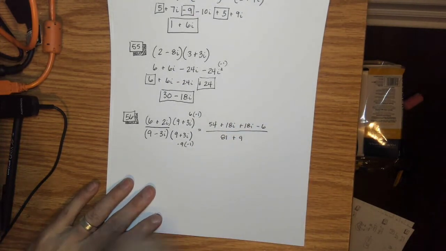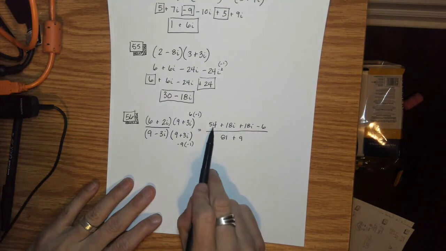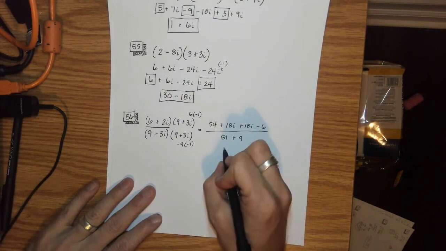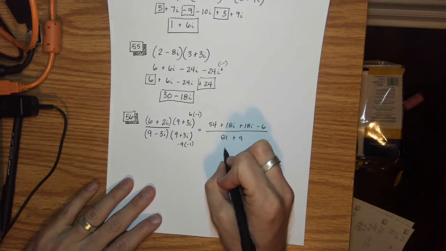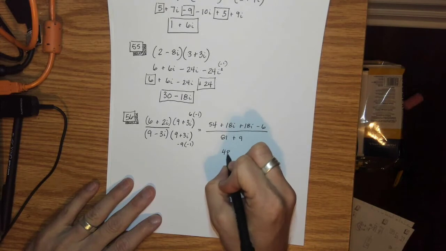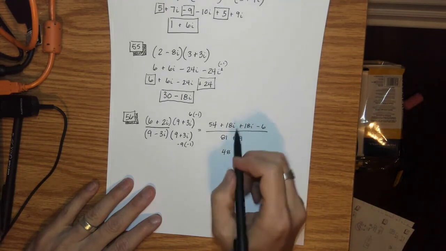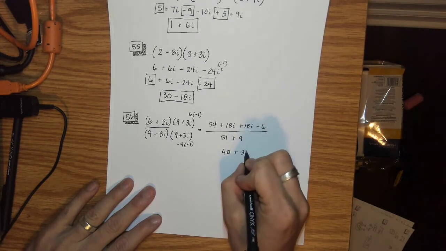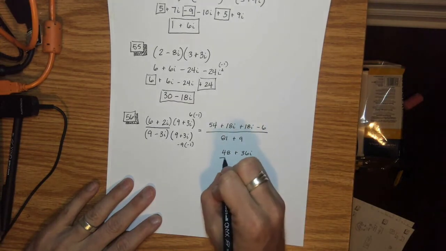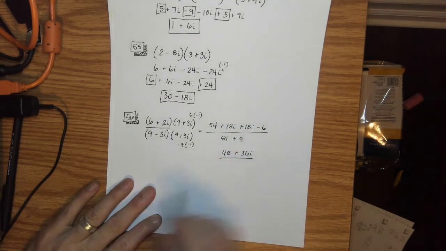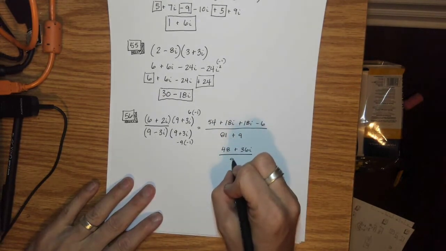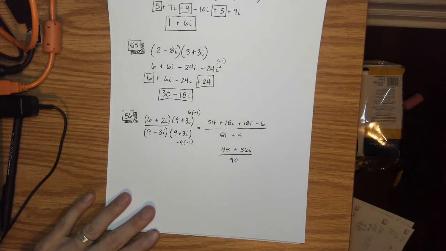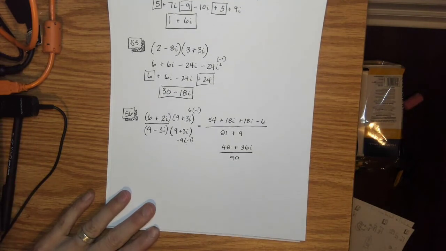Okay, we can combine like terms. Here, this is 54 minus 6, which is going to be 48. And we're doing 18i plus 18i, that's going to be a 36i. And this is over 90, right? 81 plus 9 is 90. So there may be different ways that your instructor likes you to write this.